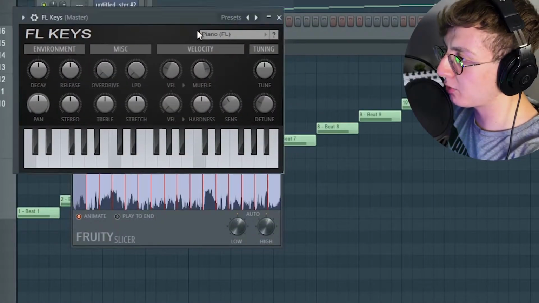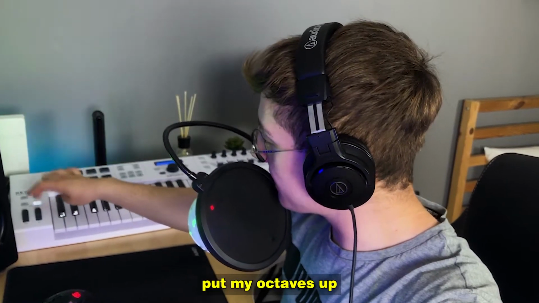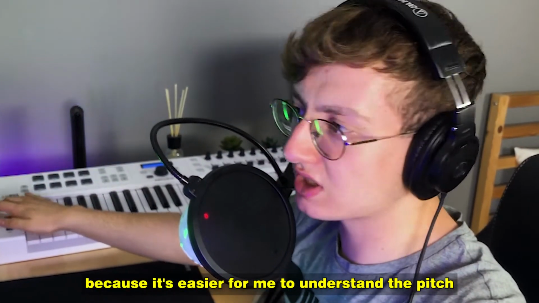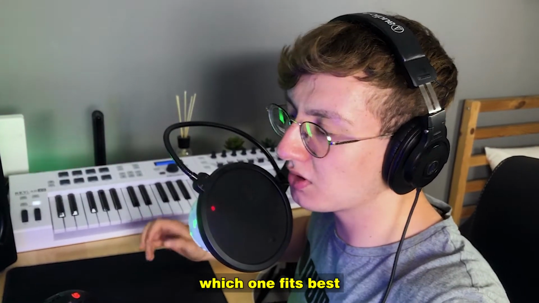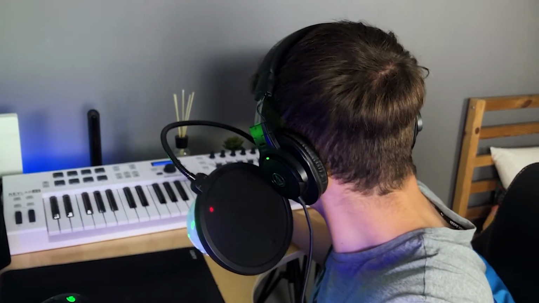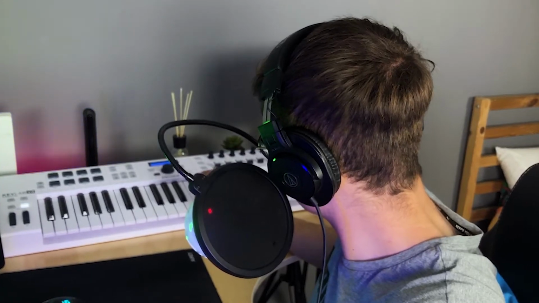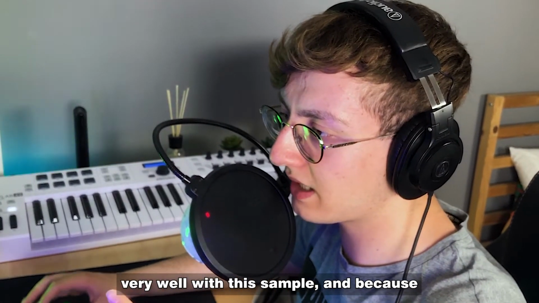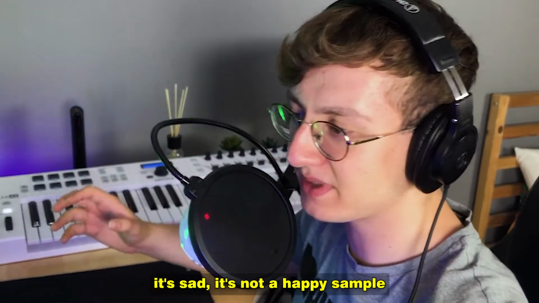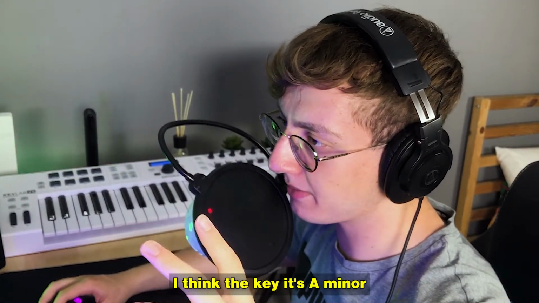So open up a piano plugin, then put my octaves up because it's easier for me to understand the pitch. Let the sample play, then play with my notes to see what notes fit the best. So yeah, A fits very well with this sample, and because it's sad, it's not a happy sample, I think the key is A minor.